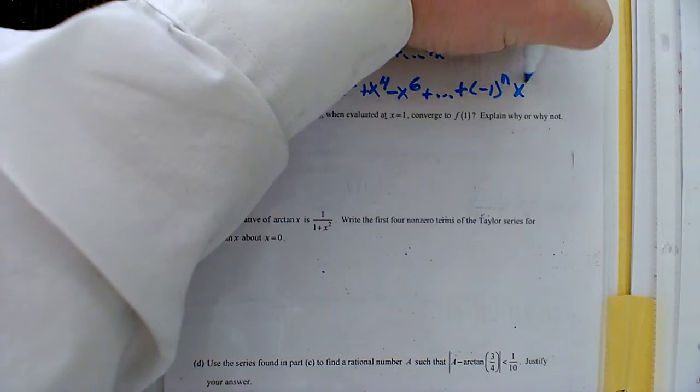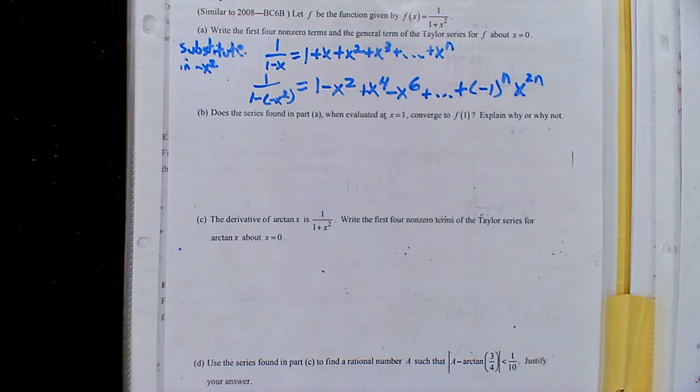Yep, 2n. So that's the first 4 terms and the general term. And that's all they're asking for part A. So I know it's been a few days, but we kind of remember how we did that.